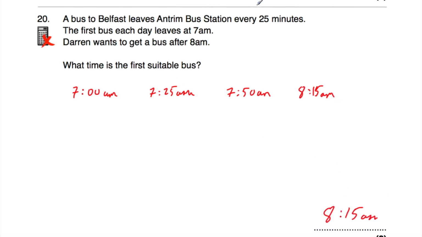So that's one approach. Another approach would have been to consider the multiples of 25, which are 25, 50, 75, 100, and so on. And we're looking to find which bus is the first bus to leave Antrim bus station after 8 a.m. So this would be 25 minutes, that'll be 7:25, 7:50. This one here, 75 minutes, is more than an hour. It's 1 hour and 15 minutes. So 1 hour and 15 minutes after 7 a.m. would be 8:15 a.m., and that's it. So what time is the first suitable bus? The first suitable bus is at 8:15 a.m. Okay, let's look at our next question, question number 21.